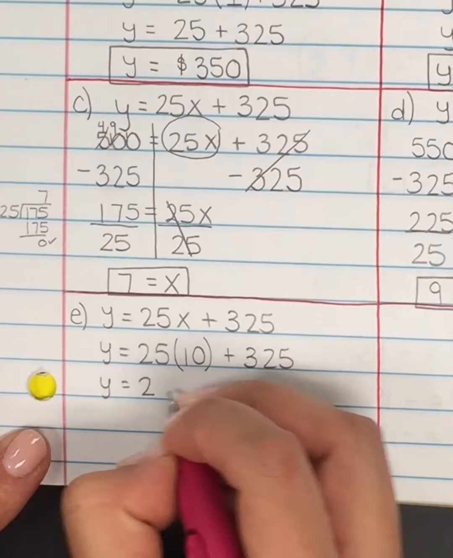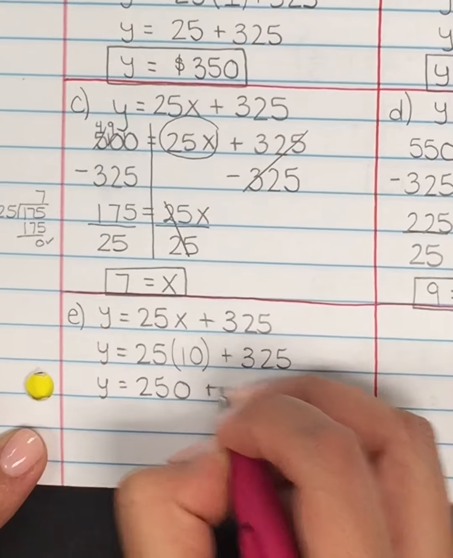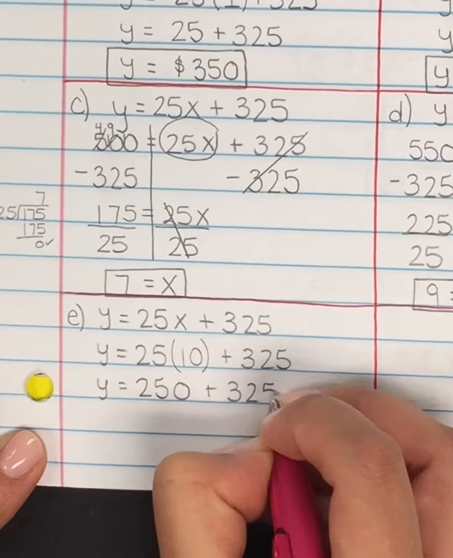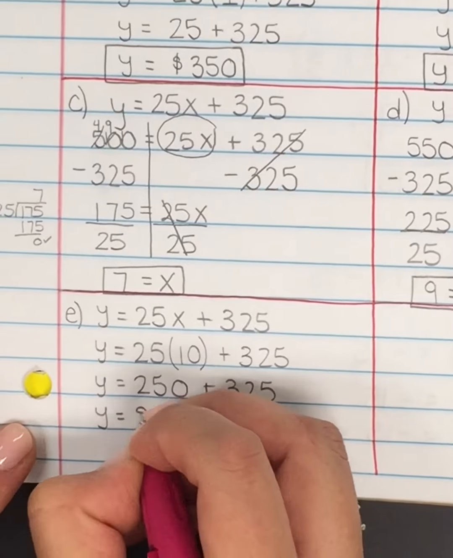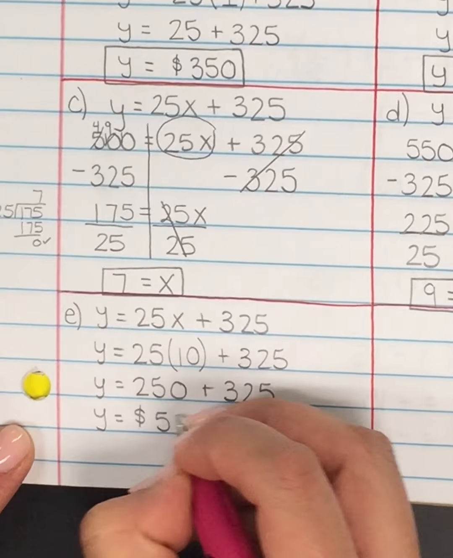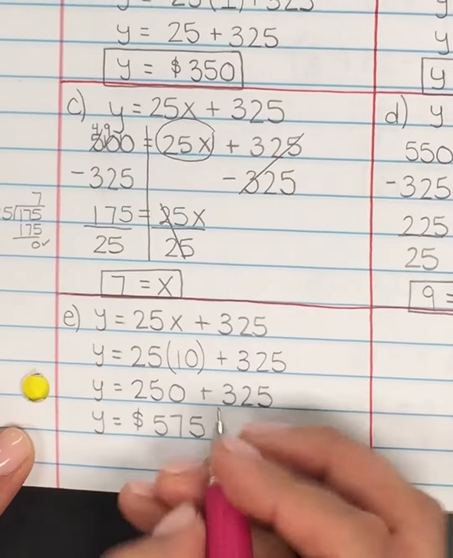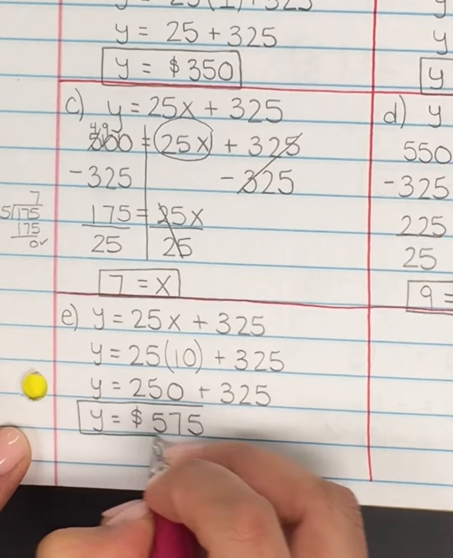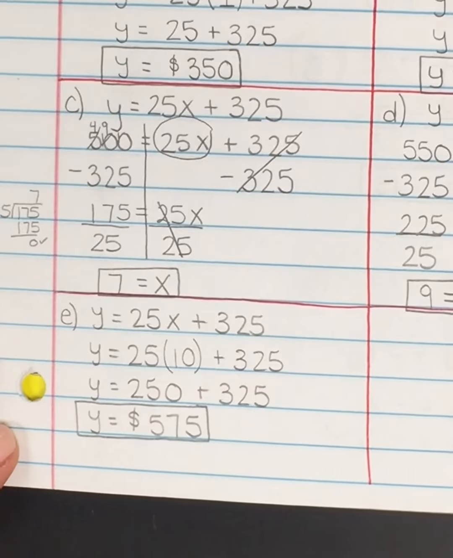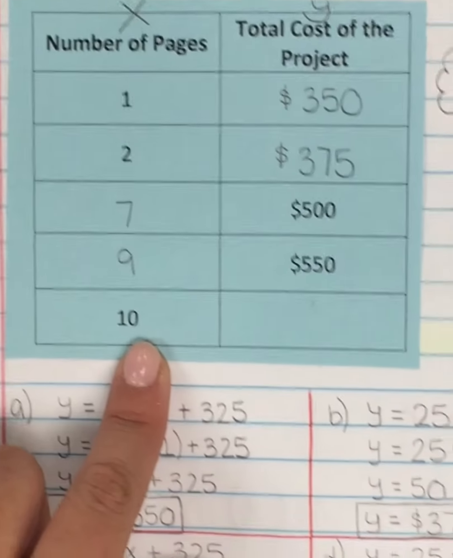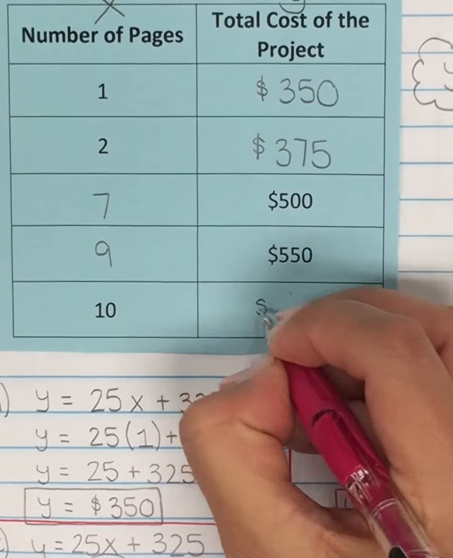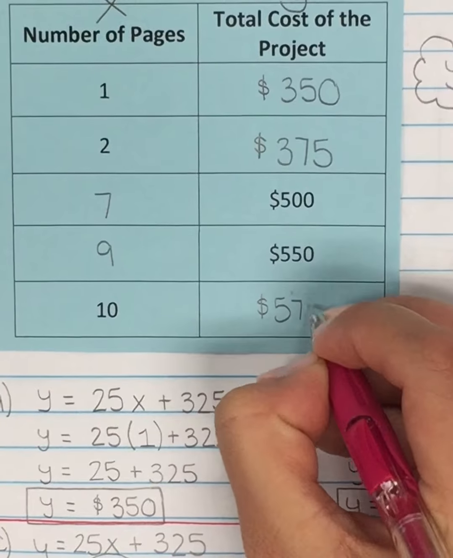$25 times 10, I know is 250, which makes my final answer $575. Raise your hand if you got this one correct. Nice, good work. And we can put that in our table. So for 10 pages, the total cost would be the $575 we just calculated.